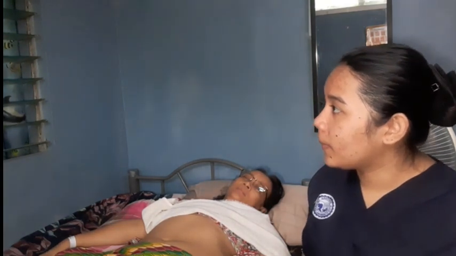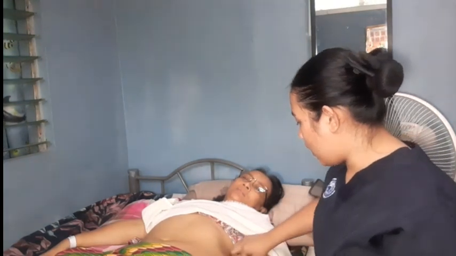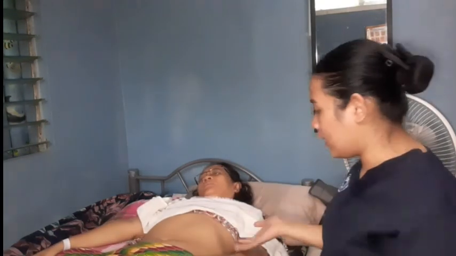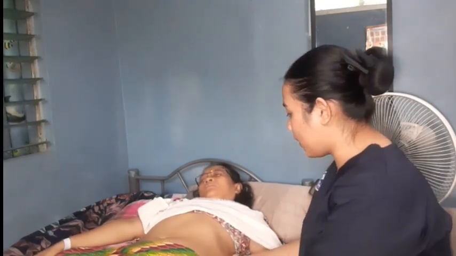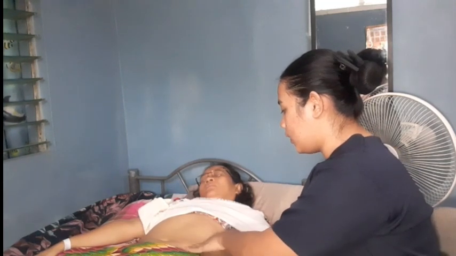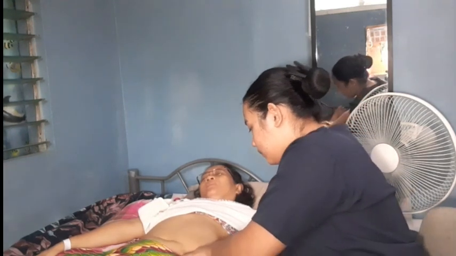The next thing we're going to check is the deep palpation of the kidneys. We are going to ask our patient to lift a little bit, and we are going to use our left hand as a support on the posterior part of the flank, and then deeply palpate the right lower quadrant.